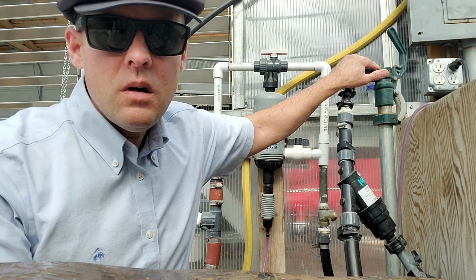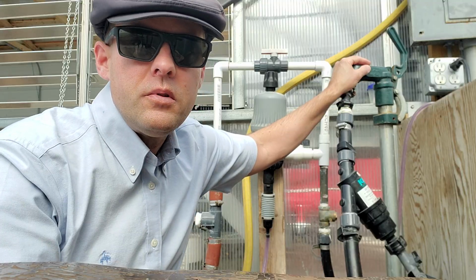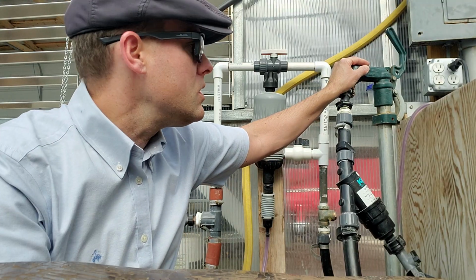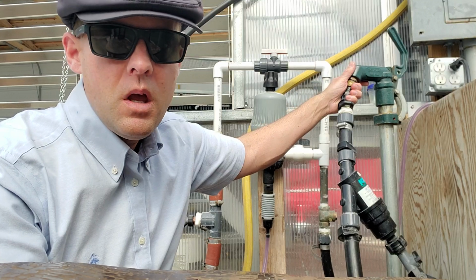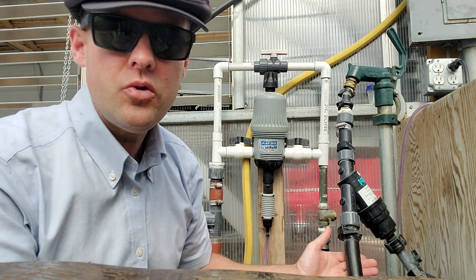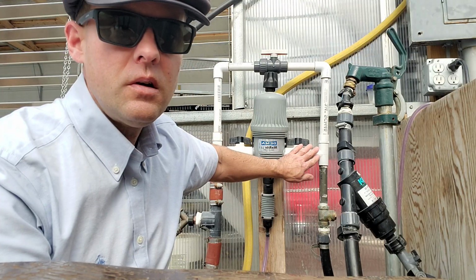You can see here our hydrant. This happens to be what we call a frost-free hydrant, so it withstands cold temperatures. So this is our water source right here. This then flows through some plumbing up to our injector.